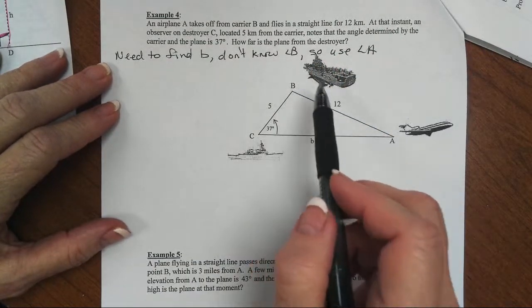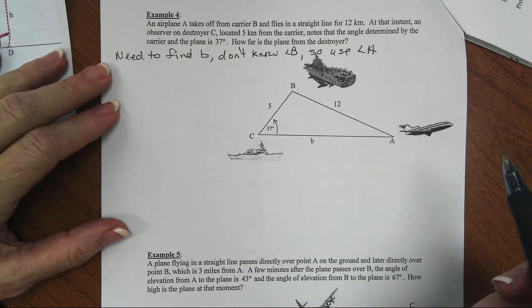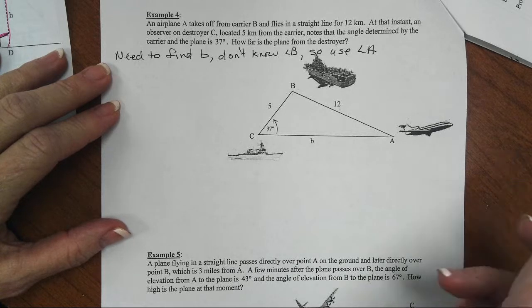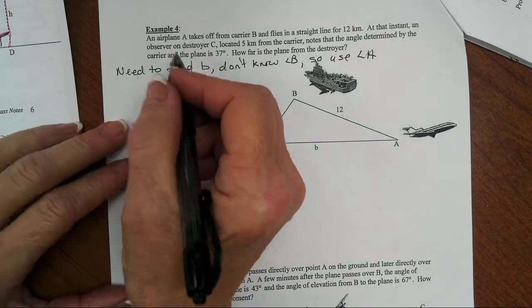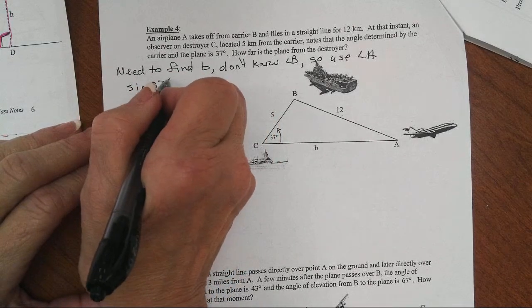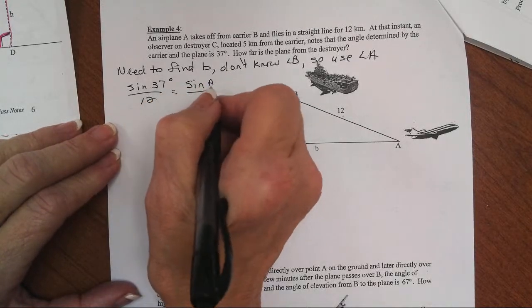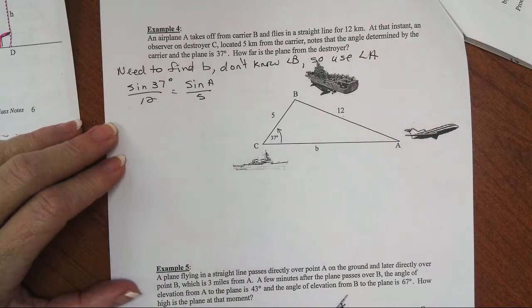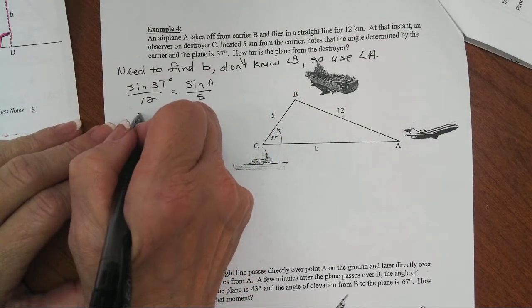We're given side, angle. And so it's sine of 37 degrees over 12 is equal to the sine of angle A over 5. And so we want to find, we'll go ahead and calculate the algorithm.